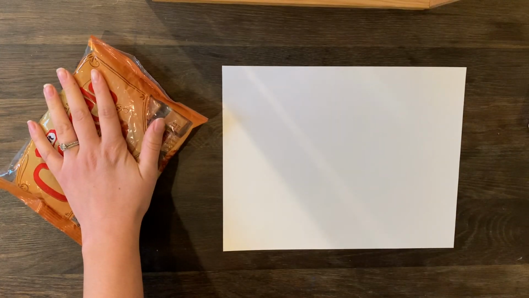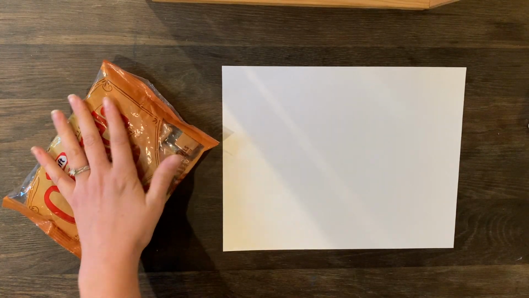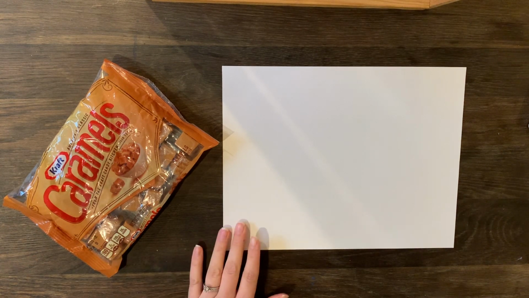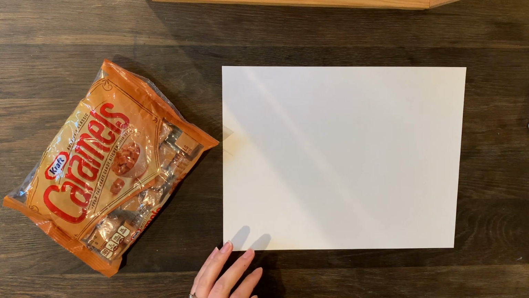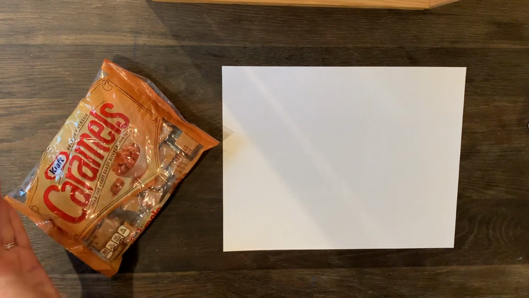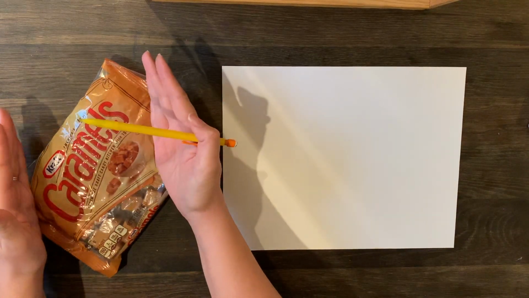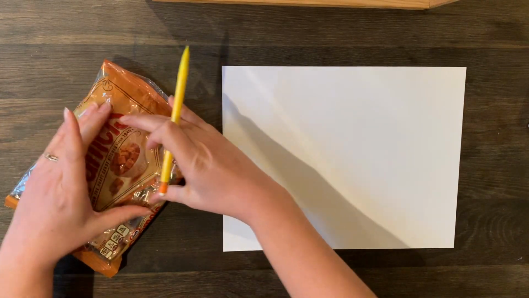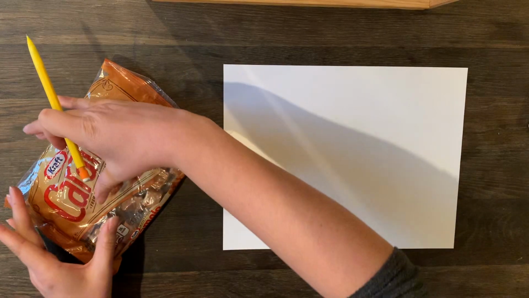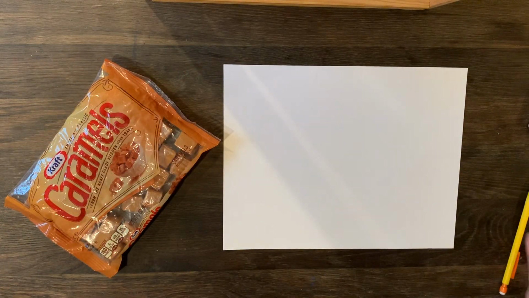Unfortunately, my printer's not working, so what I did is I went into my kitchen and I found this bag of caramels. And I'm like, perfect, that'll work great. So what I'm going to do is think about what part I want to draw. Is it going to be most of it, and just cut off some of the edge? Am I going to zoom into this part right here, over here? And it might be hard to figure out where you want to do it.